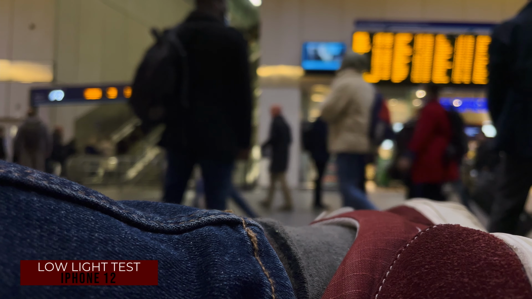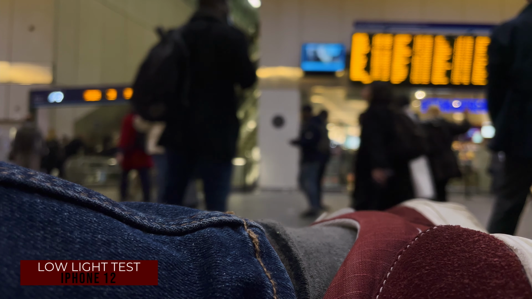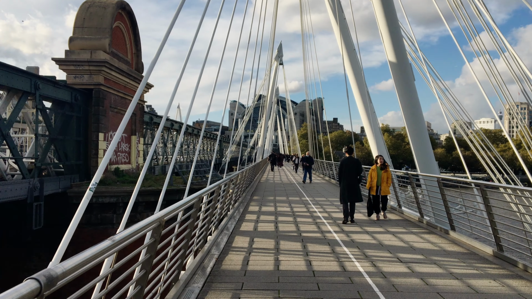Now the iPhone 12, again, you'll see it transform the place. This again is how my eyes saw the train station. So I'm really impressed with how far these phones have come with low light filmmaking.